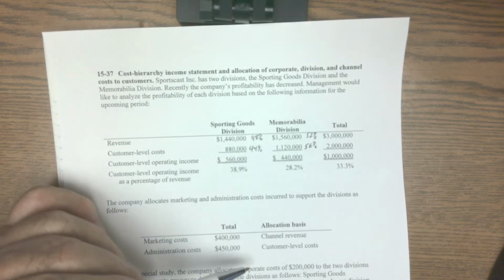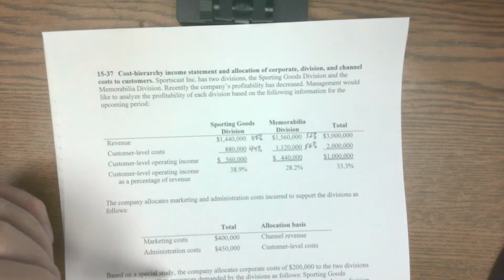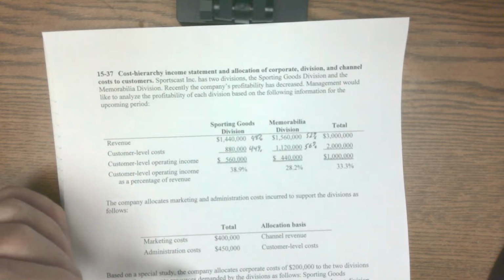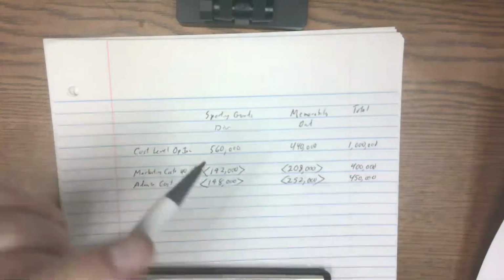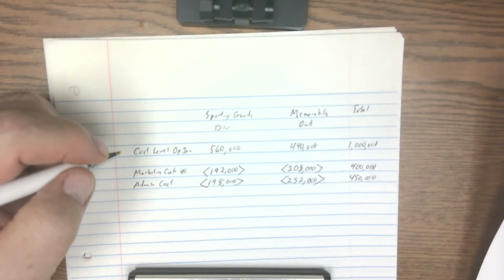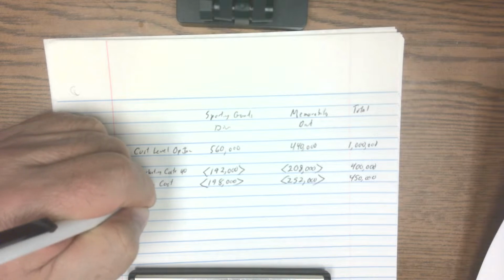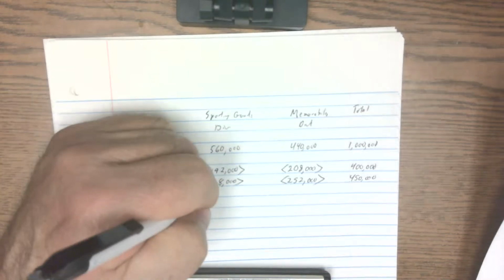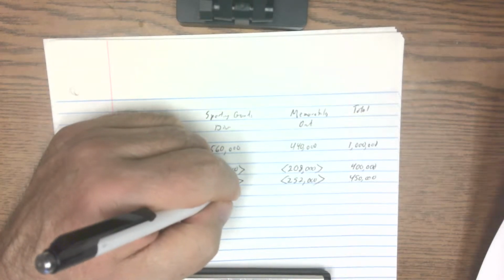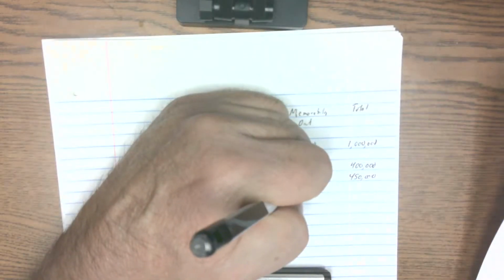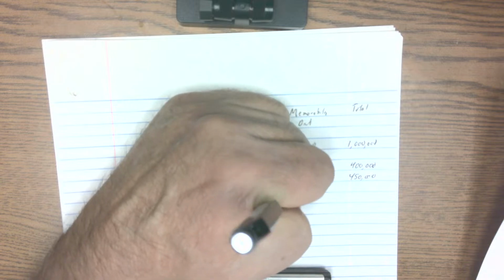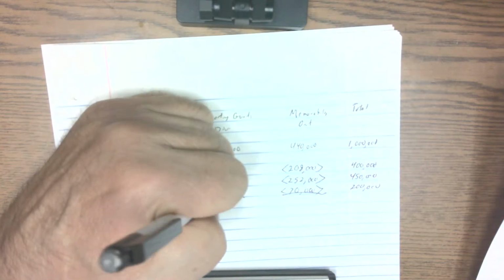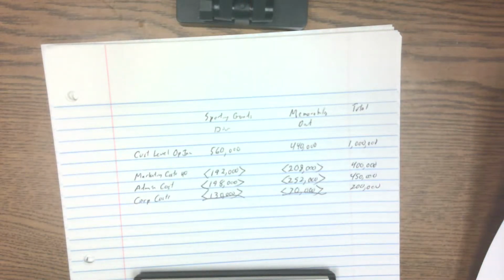And then down in the narrative, we see that the special study allocates corporate costs of 200,000 to the two divisions based on corporate resources demand. Sporting goods 130 and memorabilia 70. So these are just corporate costs. And that's 130. And that's 70. So 200,000.